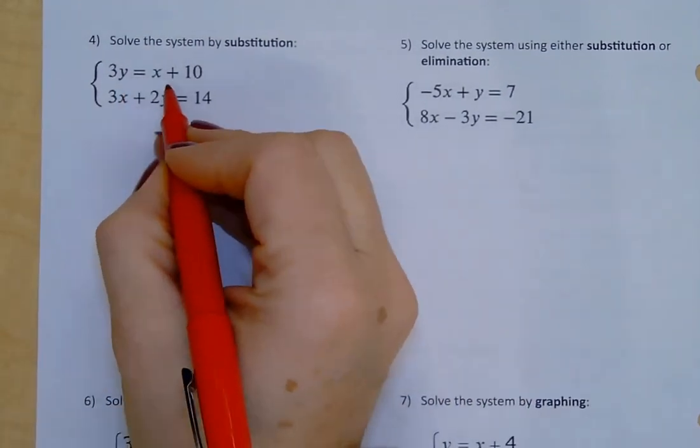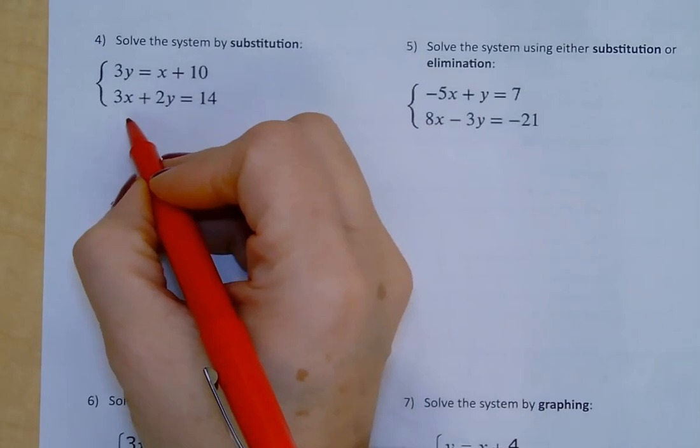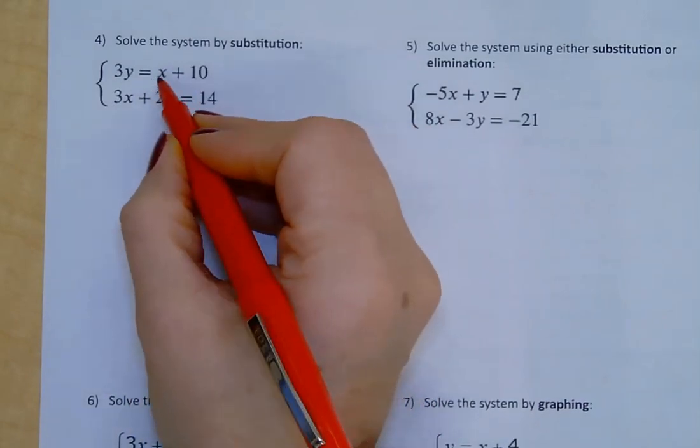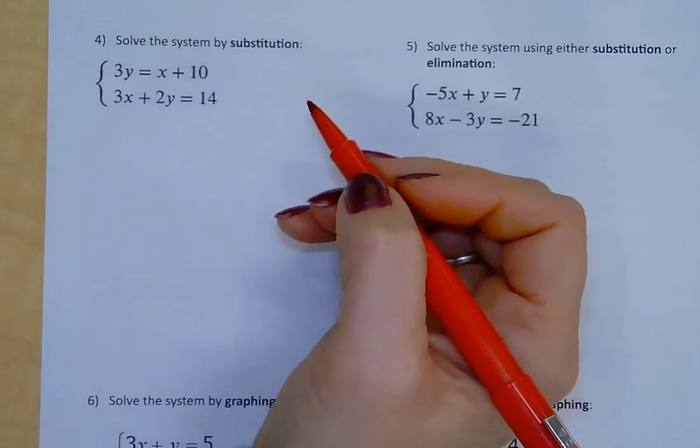So here I have 3y equals x plus 10, and I have 3x plus 2y equals 14. I'm going to rearrange the upper equation so that x is all alone.